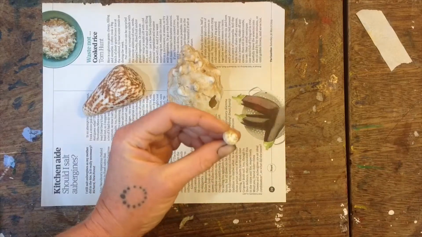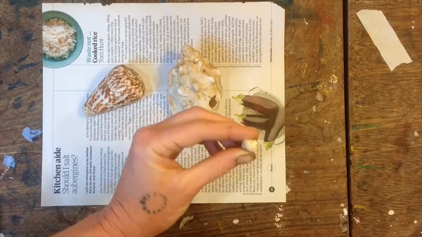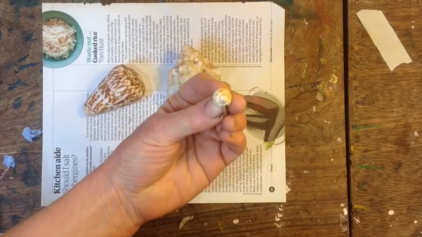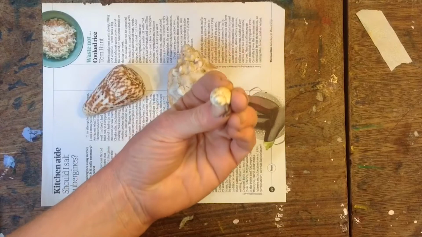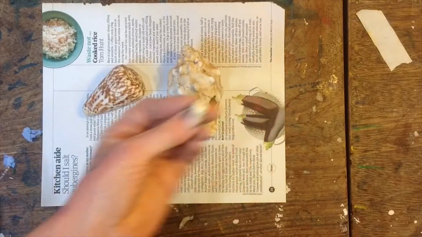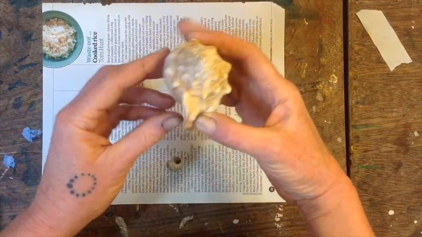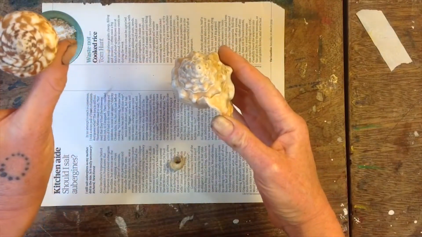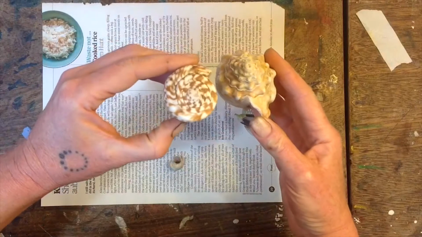Hello, and today we are going to mess around with spirals. So I've got some objects from nature with spirals. Here's a snail shell I just picked up in the garden. A couple of beautiful seashells, you can see the spiral there. These ones come from Senegal.